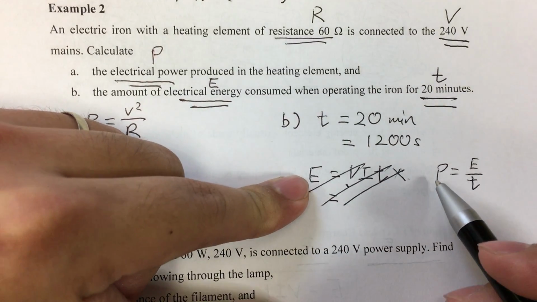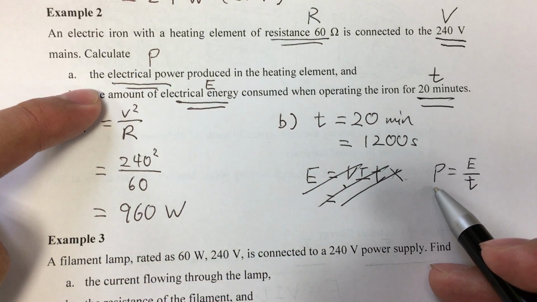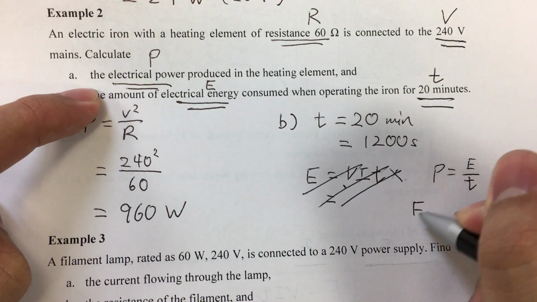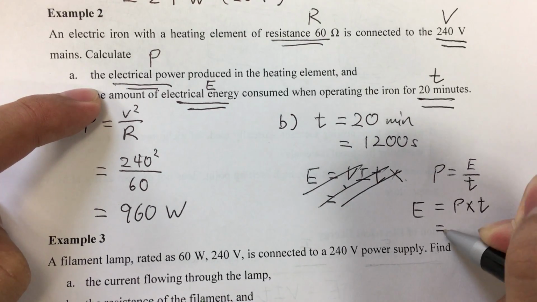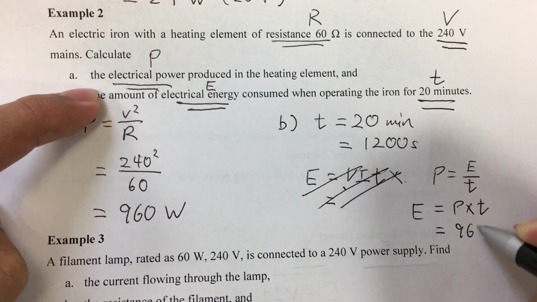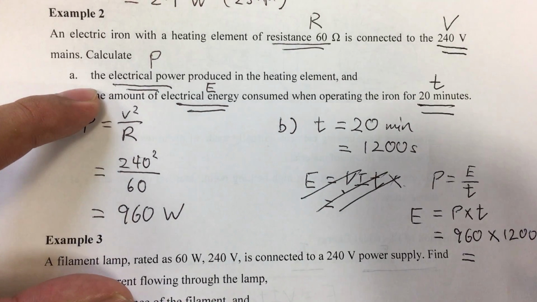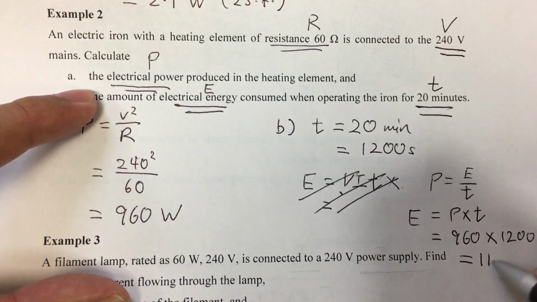Where do we get the value for power? Aha! Look at part A. Value of power is over here. So, energy is equals to power times time. So I'll take the value from before, multiply by 1200. I'll get my value that is required by the question.